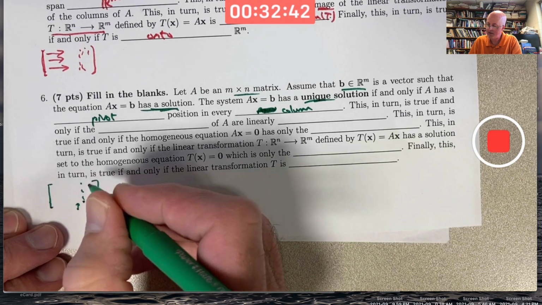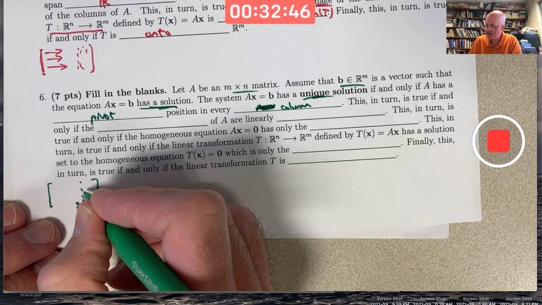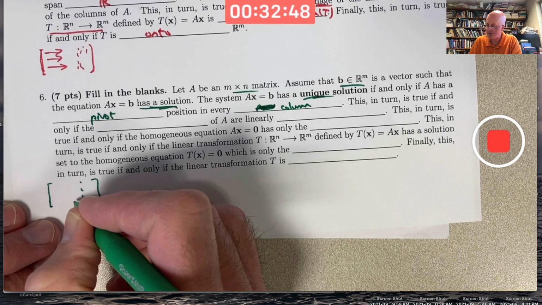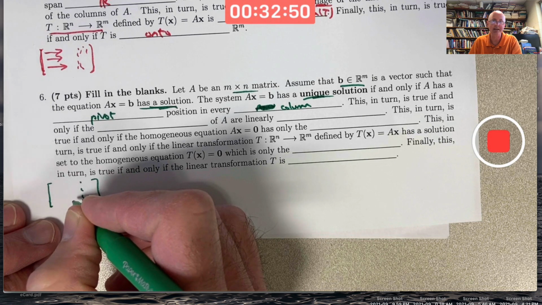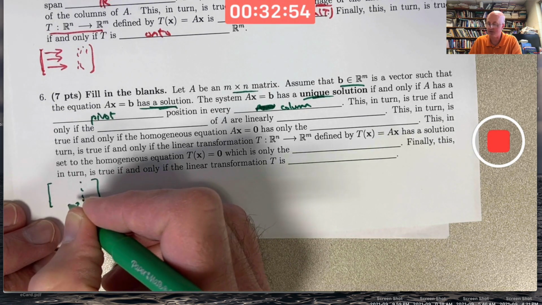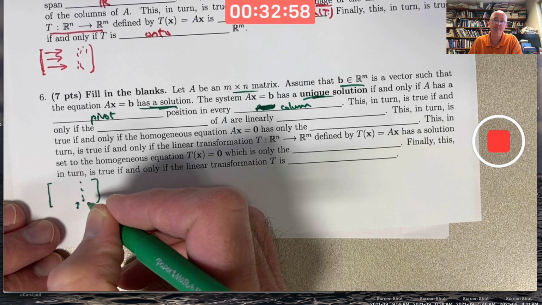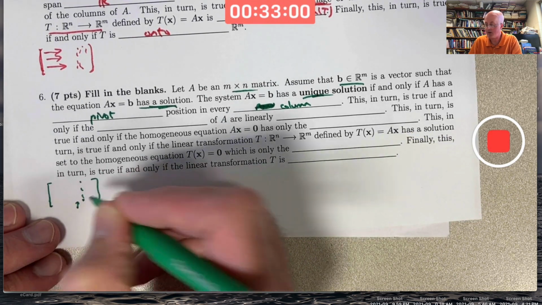Whether you're thinking about a homogeneous system or a non-homogeneous system, there would be one of these columns that does not have a leading one. It's not necessarily in the last column. It could be in the second to last, for example. In general, that's going to correspond to a free variable, either for a homogeneous system or a non-homogeneous system.